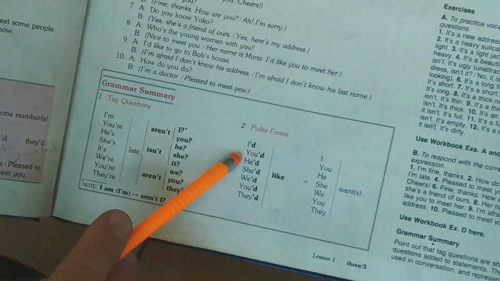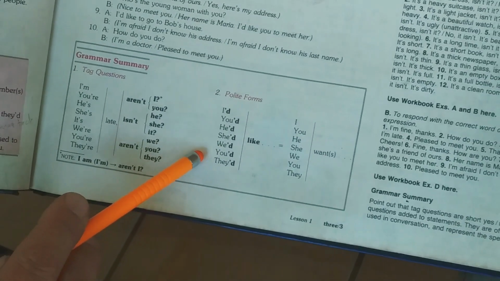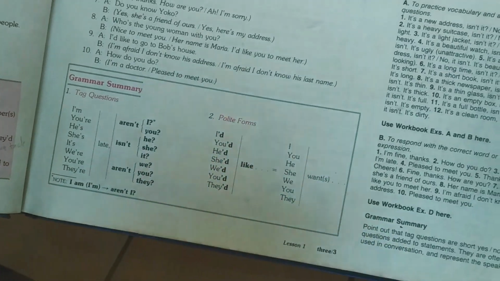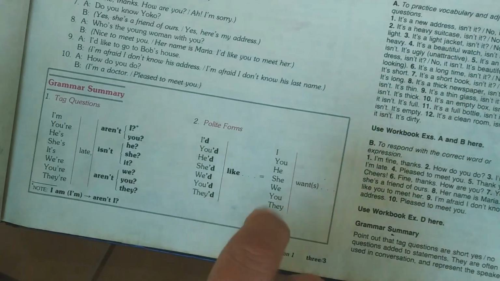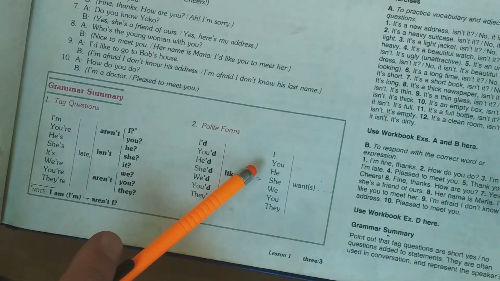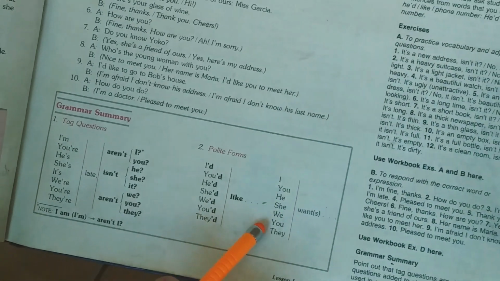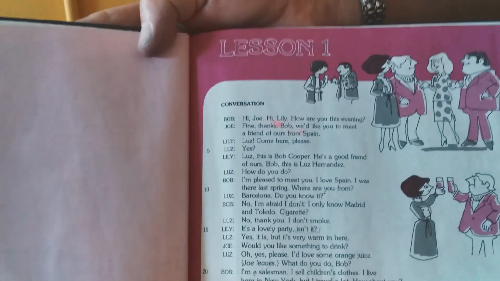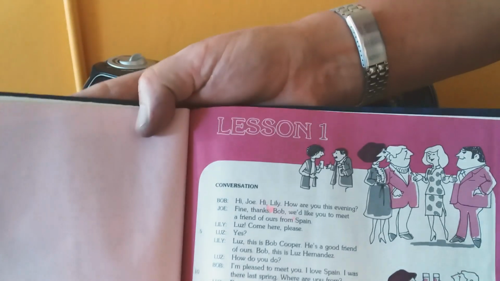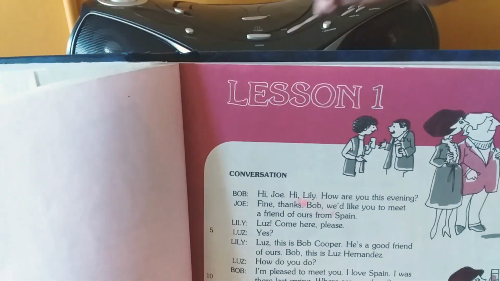Polite forms, remember this. I'd, you'd, he'd, she'd, with would like is the same or similar to I, you want, he, she wants, we, you, and they want. Thank you. Open your student book and let's listen to the conversation 1 and the mini conversations 1 and 2.